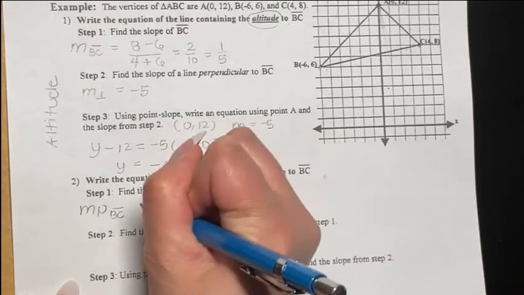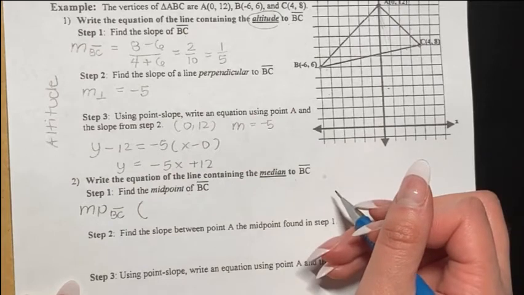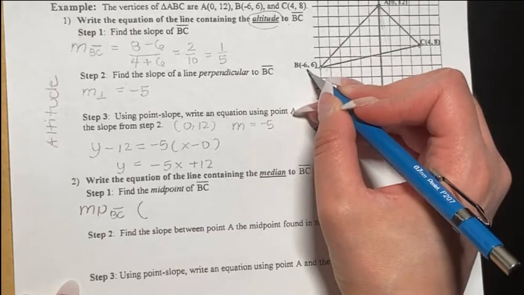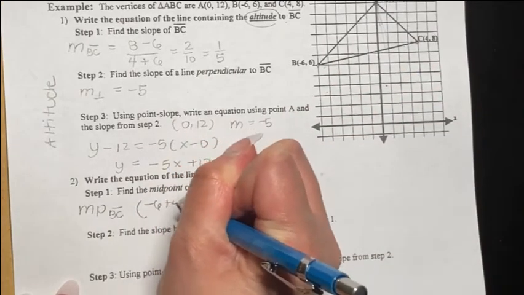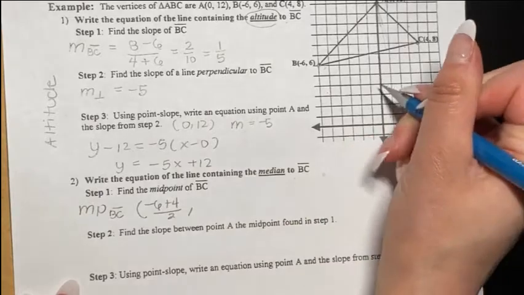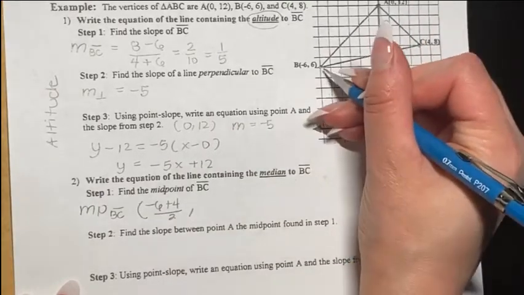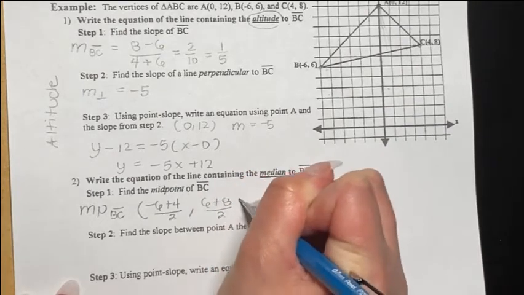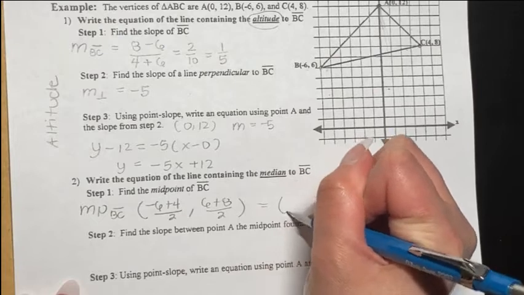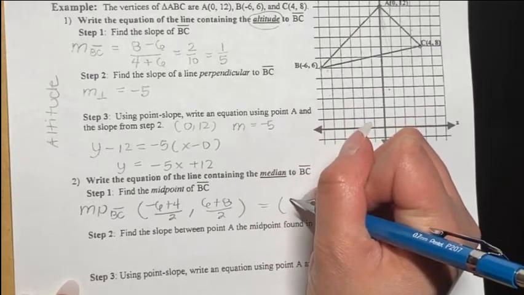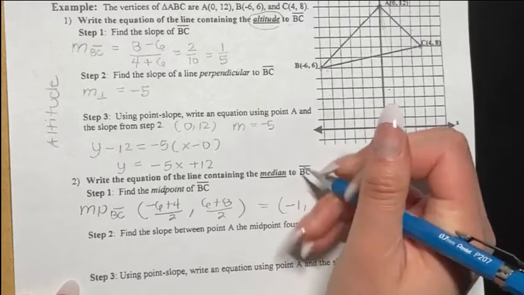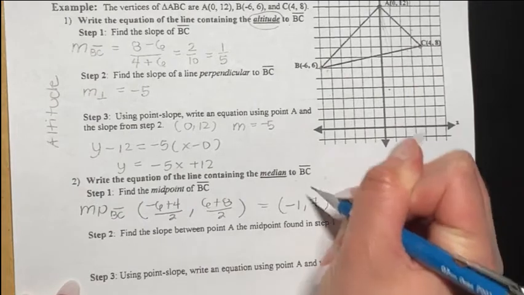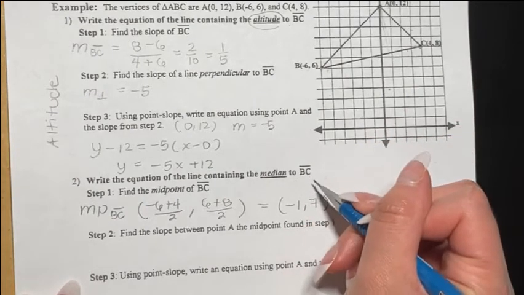Okay, so the midpoint of BC, if you remember, is going to be (x1 plus x2) over 2. You have your 2 points, so it's going to be -6 plus 4 divided by 2, comma, and y1 plus y2, which is 6 plus 8 divided by 2. You know that this is equal to -2 divided by 2, which is -1, and 14 divided by 2, which is 7. And this is going to be your midpoint, the midpoint of the segment BC.